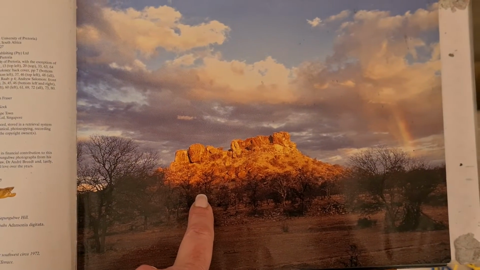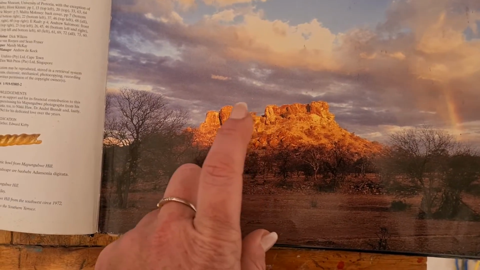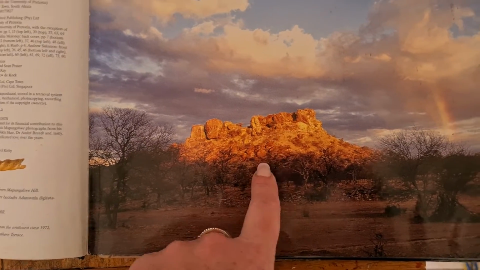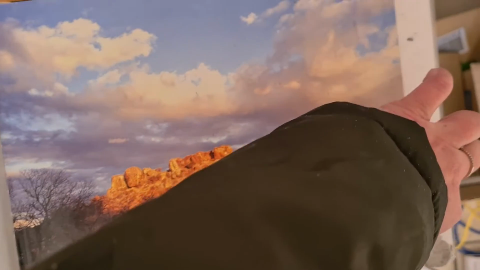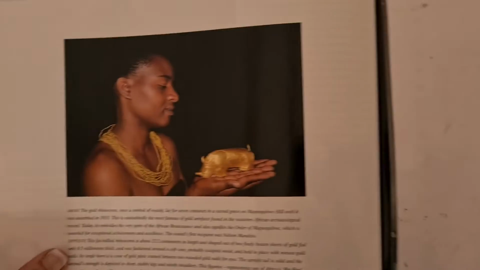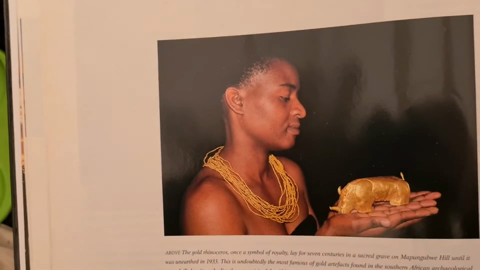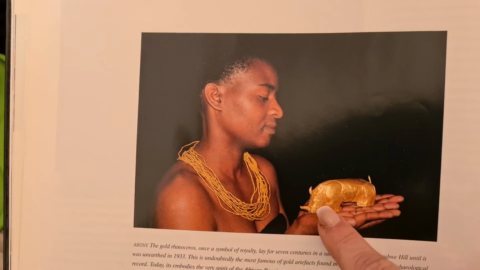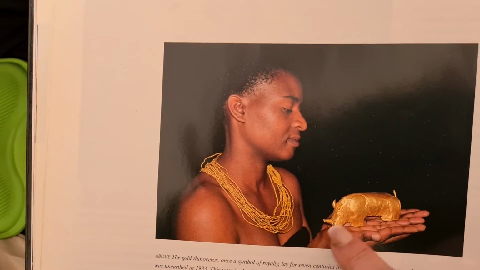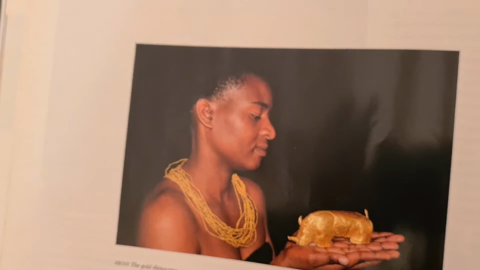It was situated in the province of Limpopo, and when the archaeologists dug there, they found wonderful treasures. Let me show you from this book. Here's a lady, and these are actual things that they found at that site. Here's a rhinoceros statue made from pure gold, and she has these gold necklaces around her neck.